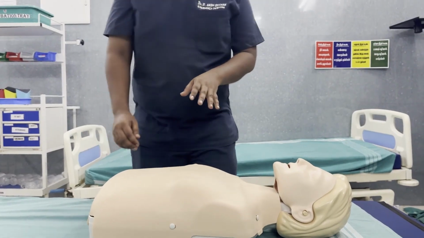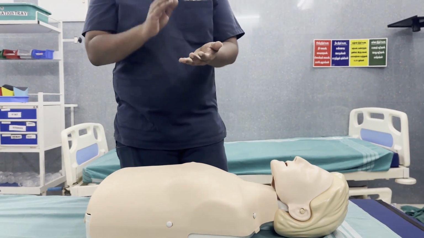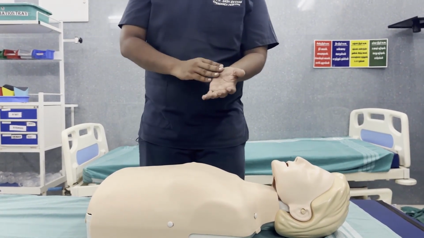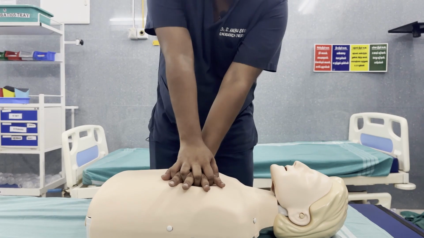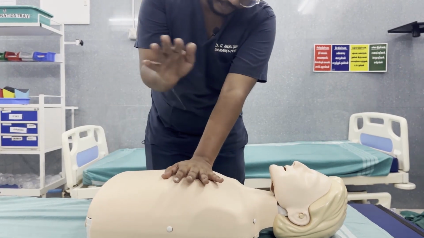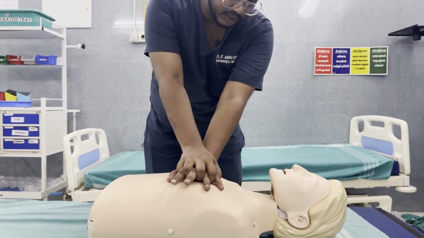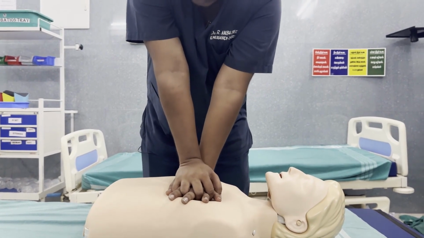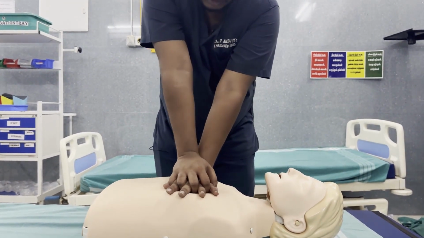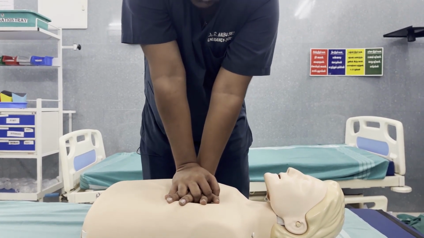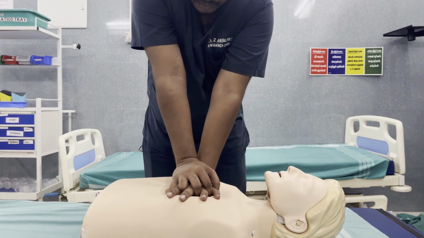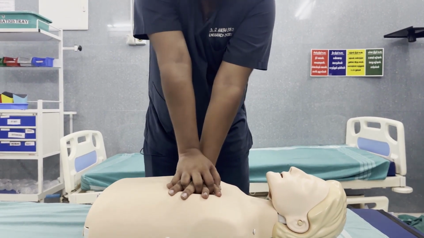For giving chest compressions, first you have to use the heel of one hand. Keep the heel of one hand over the lower border of the sternum, and the other hand should lock with the first hand. Your elbow and shoulder should be in a straight line, perpendicular to the chest wall. The movement for the chest compression should come from your hip.